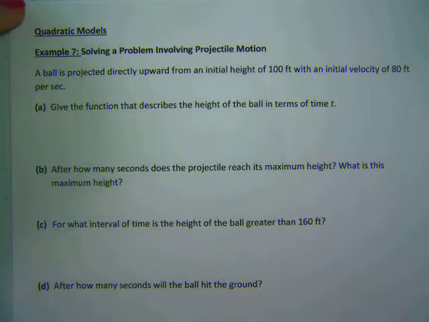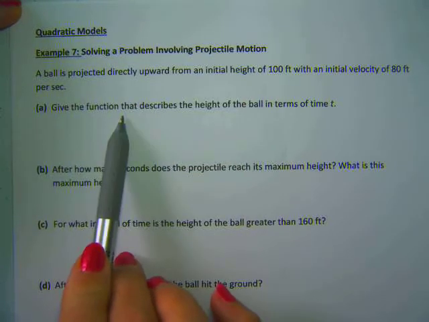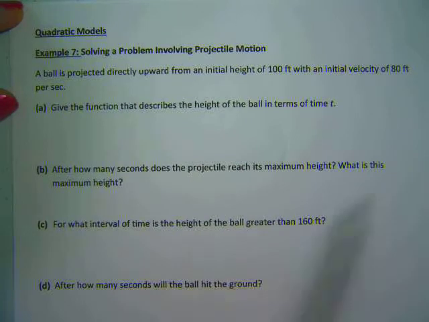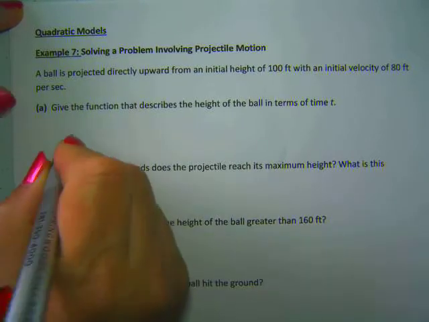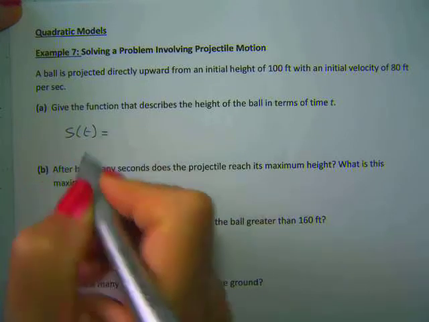So first, a ball is projected directly upwards from an initial height of 100 feet with an initial velocity of 80 feet per second. Well, in my class, I'm not going to let you worry about how to write the equation. So here when it says find the function that describes the height of the ball, I'm going to explain it to you, but I will not be expecting you to always know it.